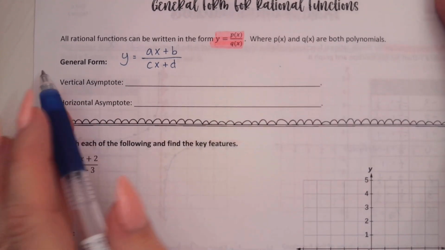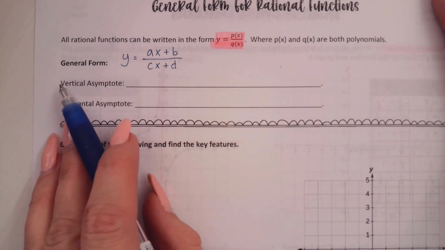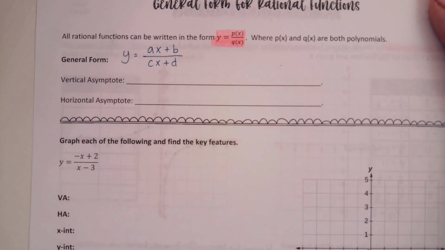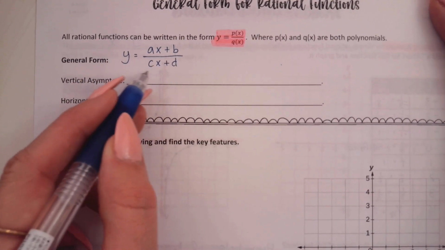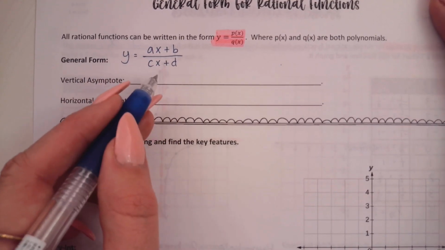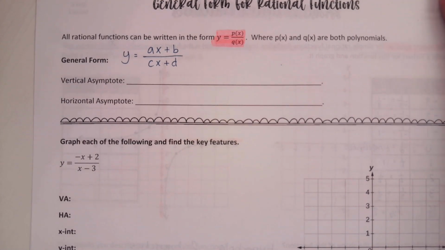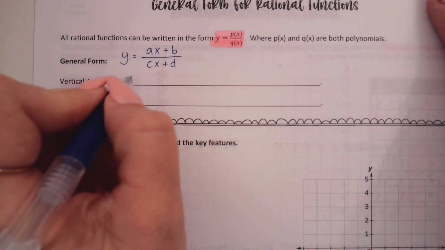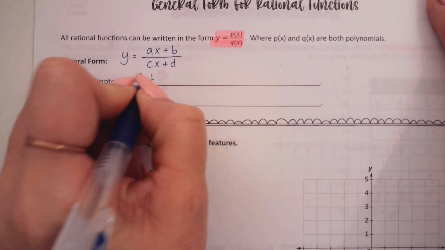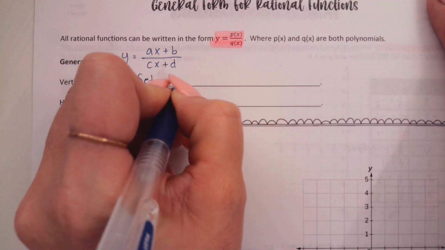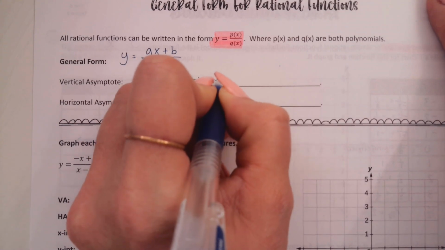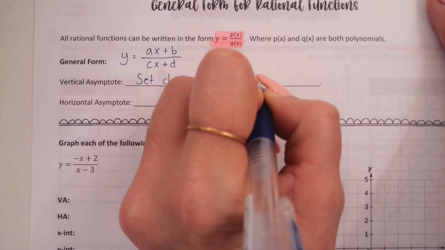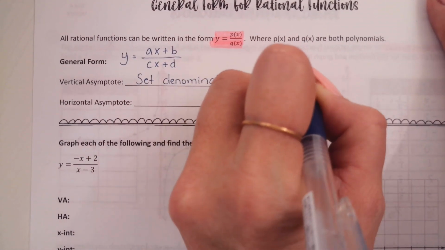To find the vertical asymptote, we no longer have that cute little h, k where we can just say, oh, it's this number and this number. The vertical asymptote is where your denominator is going to equal 0. Basically that would give you a fraction with a 0 on the bottom, so it would be undefined there. So we're going to set the denominator equal to 0 and solve.